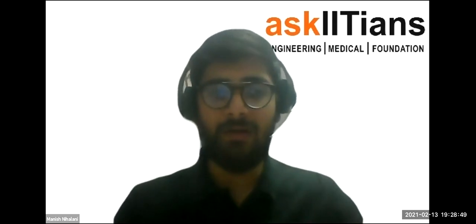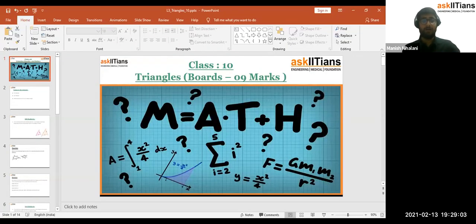So let's quickly continue. In the previous classes we saw how important the triangles chapter is and what the board weightage of this chapter is. We saw in the last class that the board weightage is 9 marks. This means the chapter is very important from the boards perspective, because 9 marks of questions come from it, with options, including BPT.